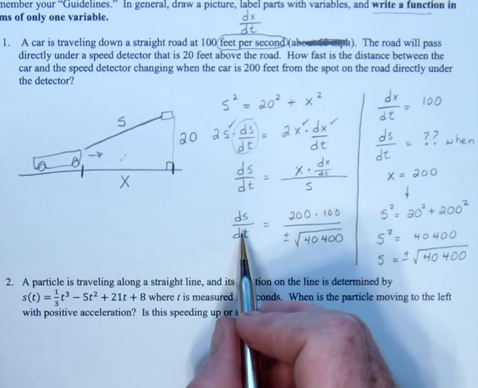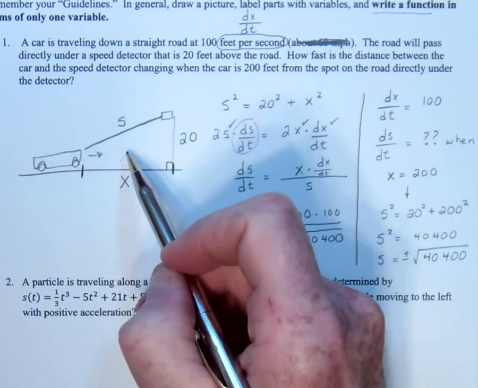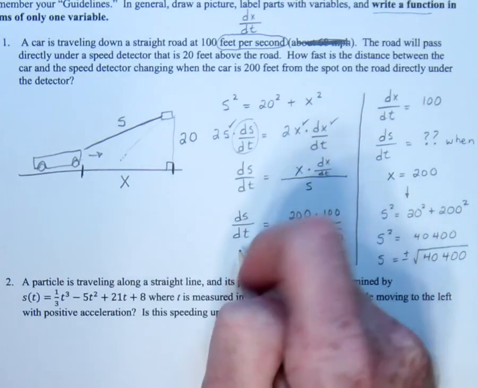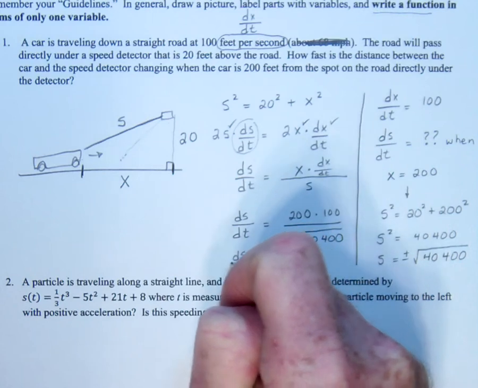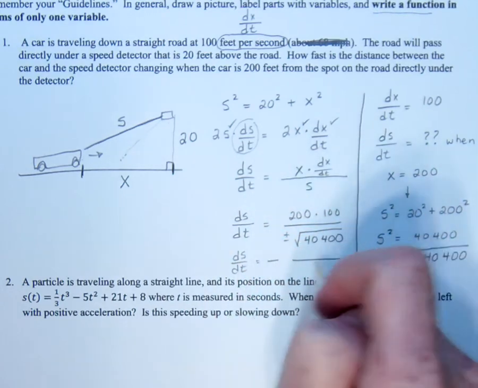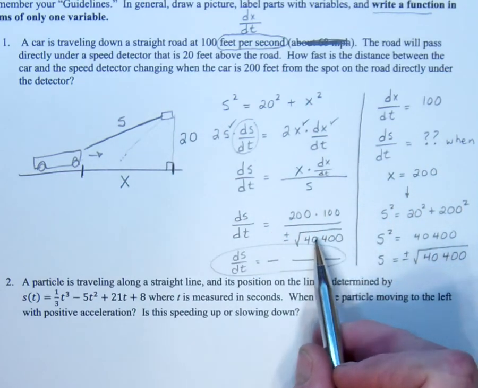Well, that just means it's going backwards or it's shrinking. So as the car goes from here to here, the s is going to get smaller. So since it's getting smaller, I would say ds dt equals the negative, and then just get whatever decimal this turns out to be when you type this in the calculator.